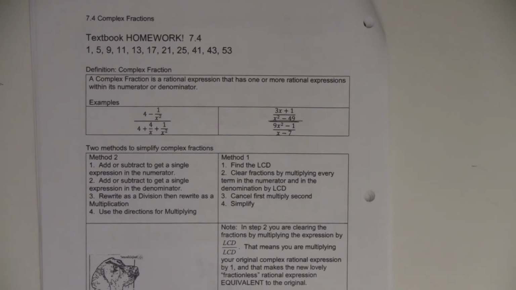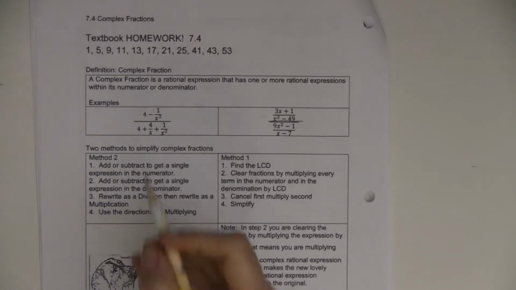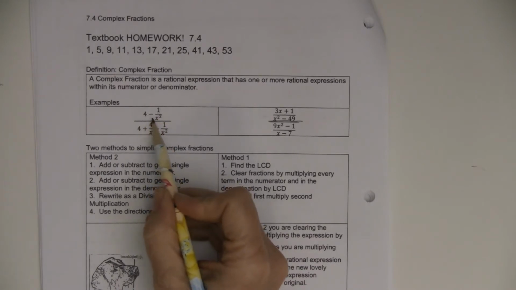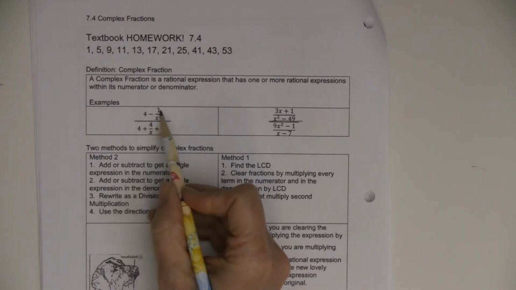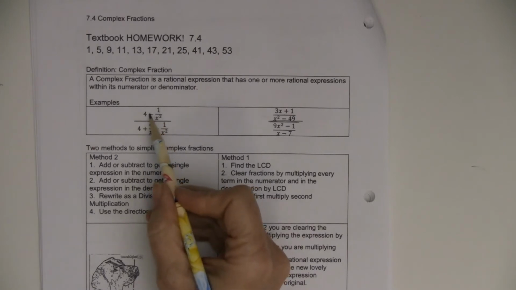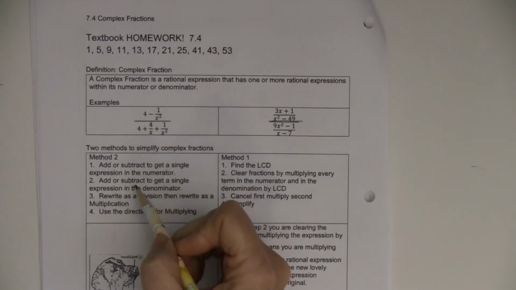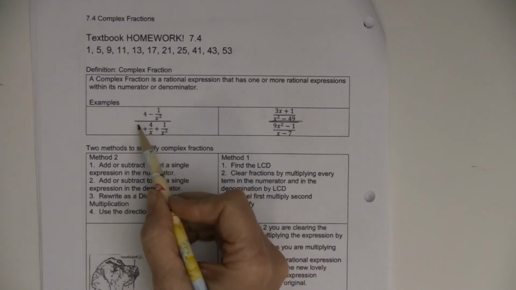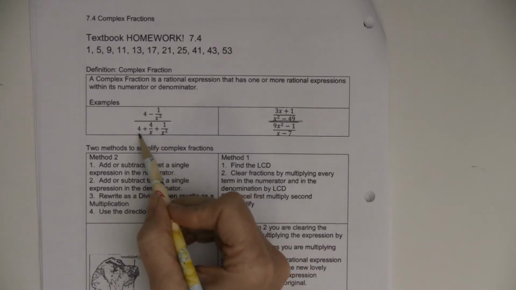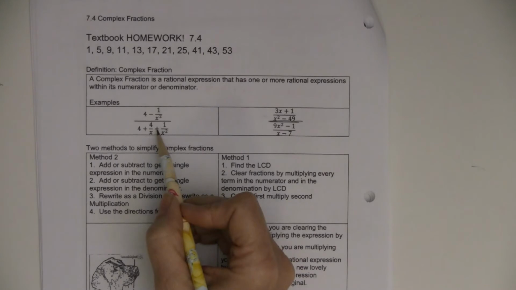Method 2 is just simply the order of operations. So I wanted to start off with that one. And what you do is you add or subtract to get a single fraction in the numerator. So right now I have two terms in this numerator, and it's not a single fraction. And so I would treat this like it was one problem and try to subtract those, get a common denominator, all of that. That's what I would do in step 1. And then step 2, do the same thing with the denominator. So here's 3 pieces here. So I would get a common denominator. I'd write the 4 over 1 and get a common denominator and get that to be one fraction.